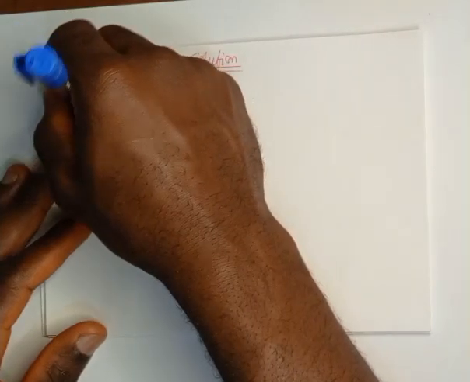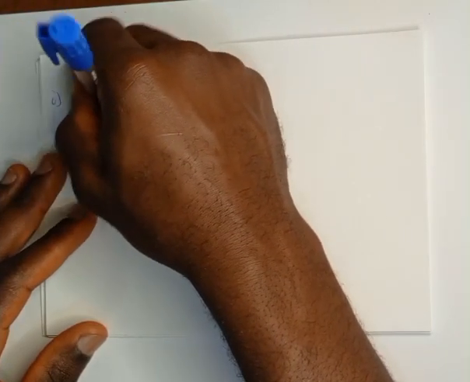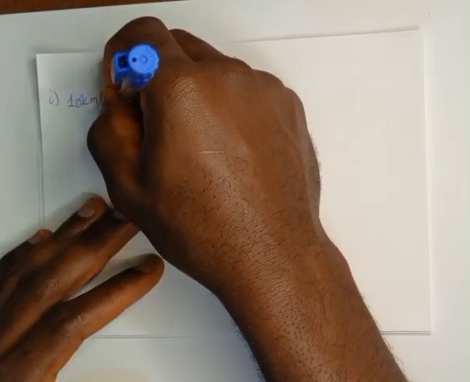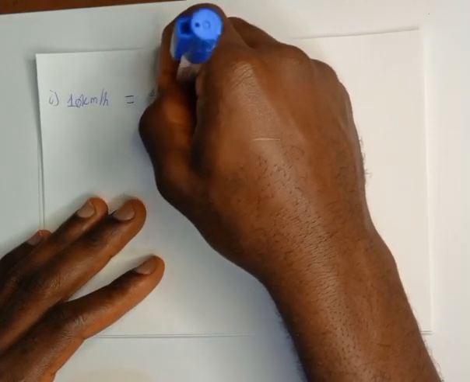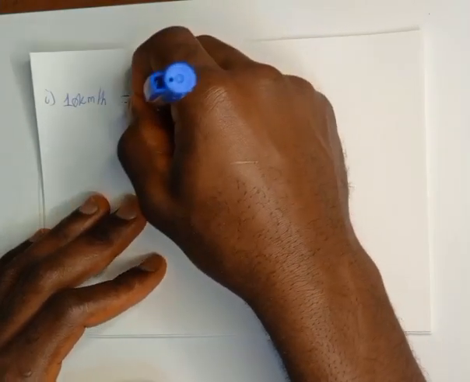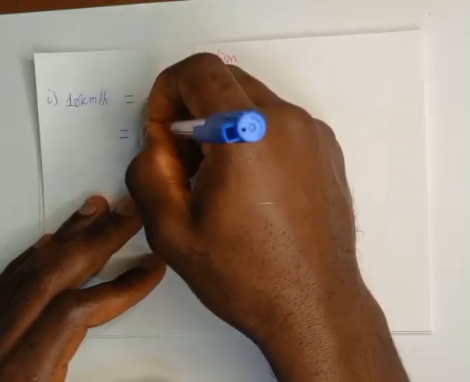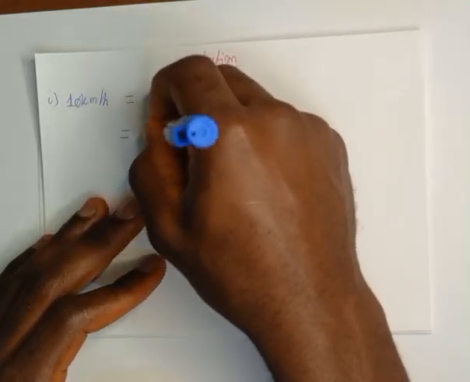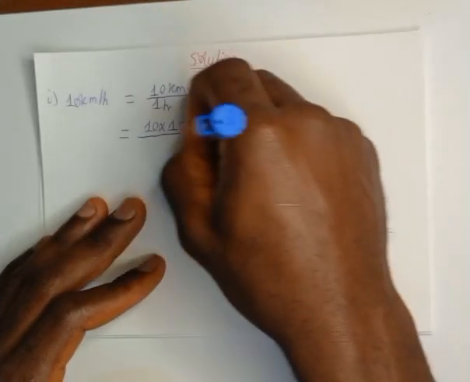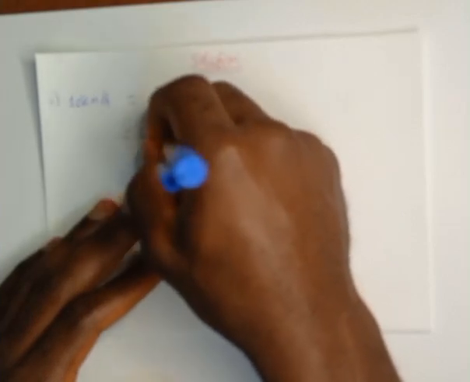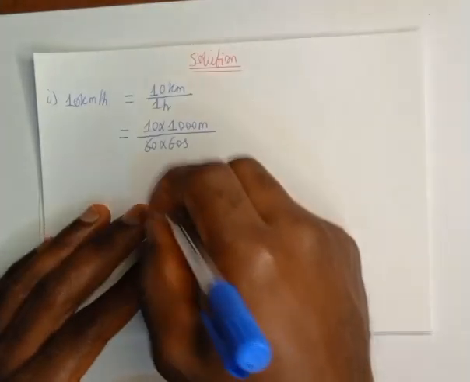We have to convert 10 kilometers per hour to meters per second. We know this is simply equal to 10 kilometers all over 1 hour, which is equal to 10 times 1000 meters all over 1 hour, which is the same as 60 times 60 seconds.